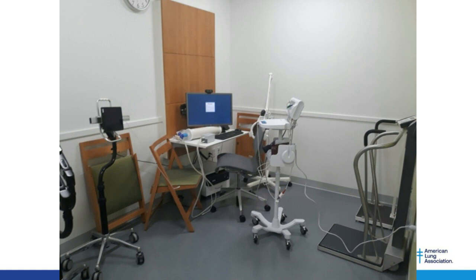I want you to notice how close the two chairs are next to each other. We have the calibration syringe and a spirometer on the table there, along with all the other kinds of things that we use for intake. This is the old days, right, before COVID. This is where we used to do the spirometry fairly routinely, especially in our primary care centers.